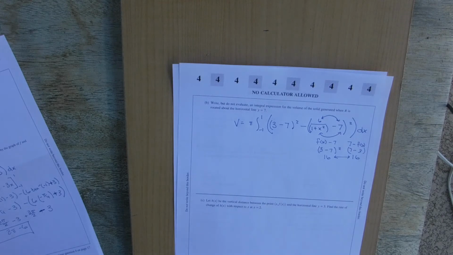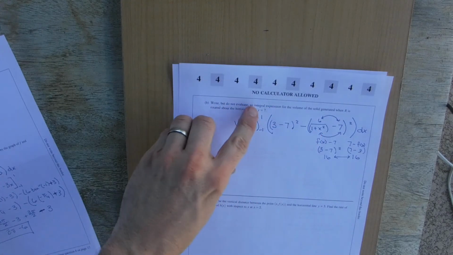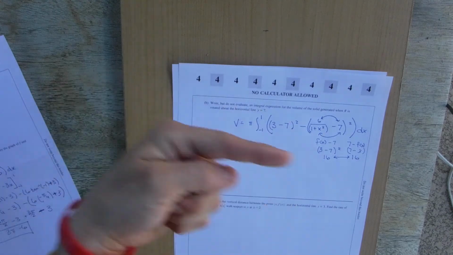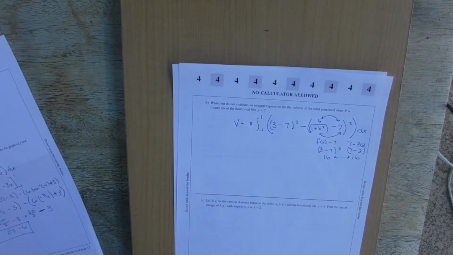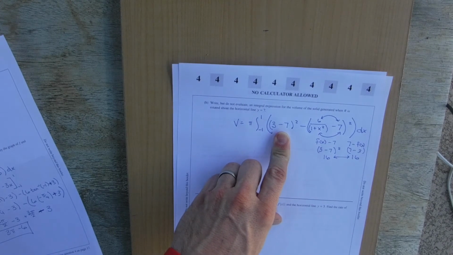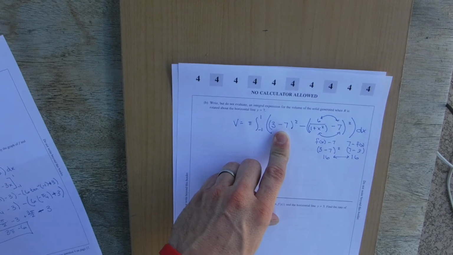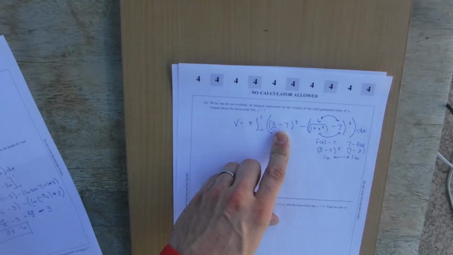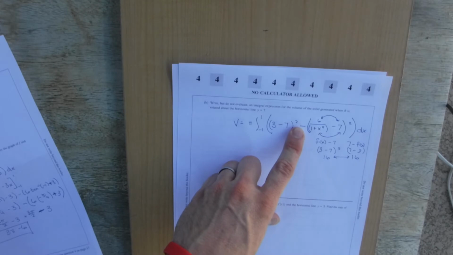I always put the opposite of whatever it is on the back side of all of these integrals. So I don't really worry about whether that's a 3 minus 7 or a 7 minus 3. Who cares. It'll work itself out because we're squaring it anyways.